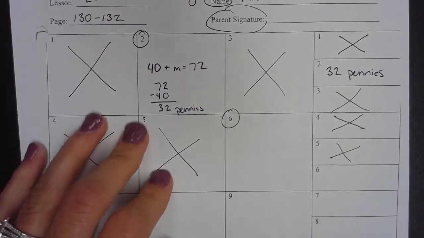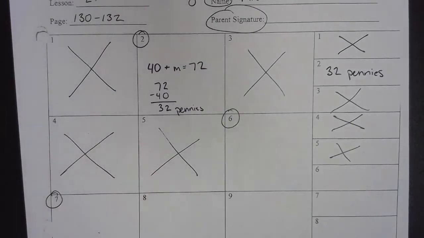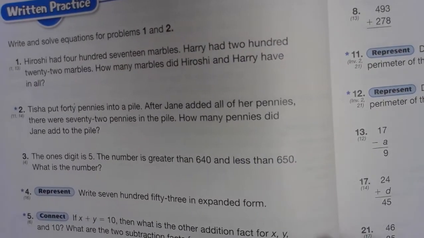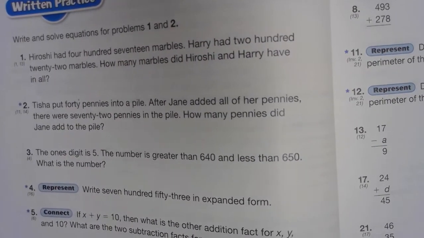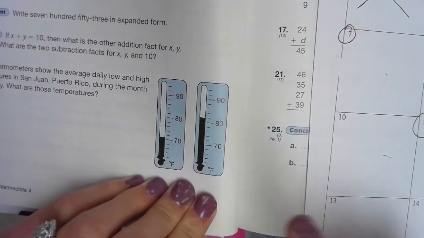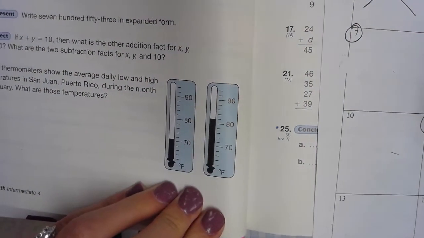Let's move on to number 6. Number 6 says, these thermometers show the average daily highs and lows in San Juan, Puerto Rico during the month of January. What are those temperatures? So number 6, what are these temperatures? Remember, our thermometers normally count by 2.